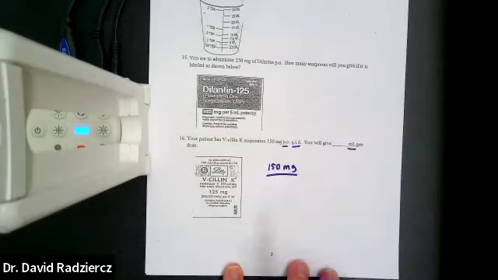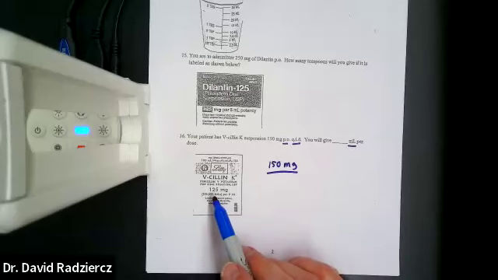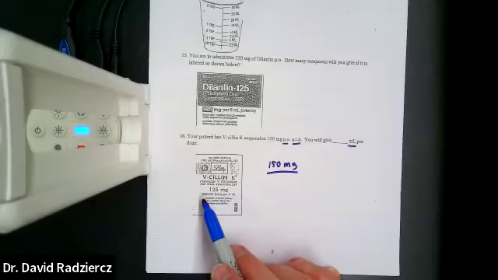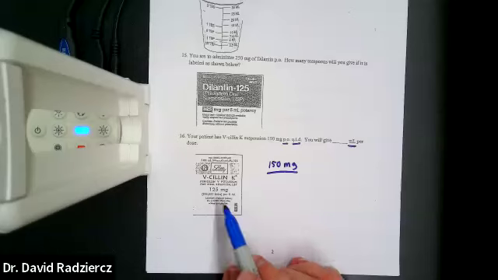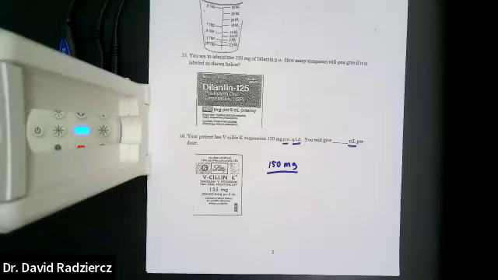My available is, now I have to look at the label. Now it's hard to see this, but it says 125 milligrams. Then it says in parentheses, 200,000 units. What that means is that there's two measurements there. So the 125 milligrams is the same thing as the 200,000 units.